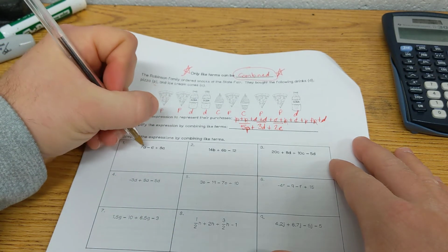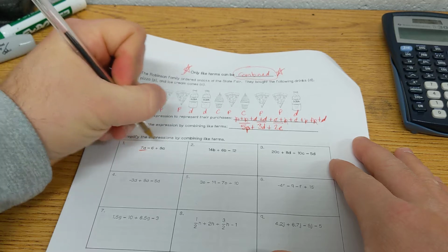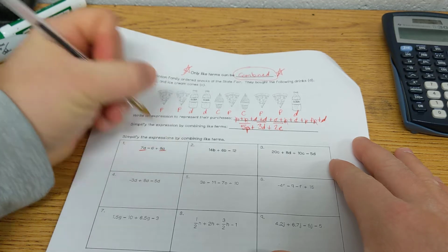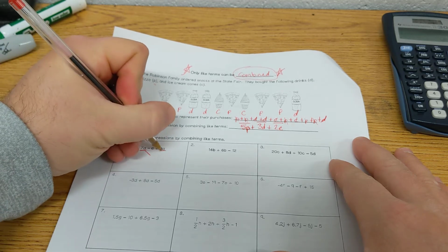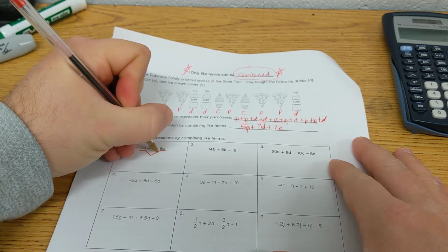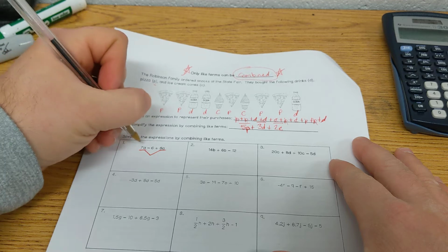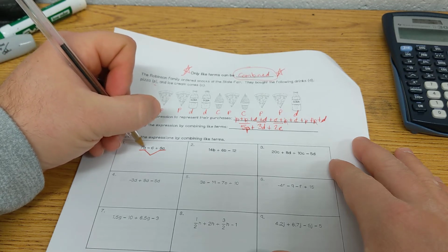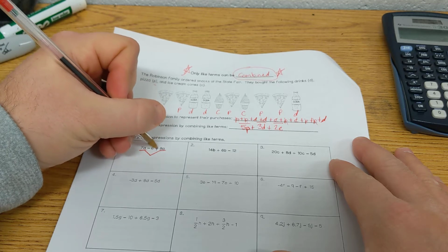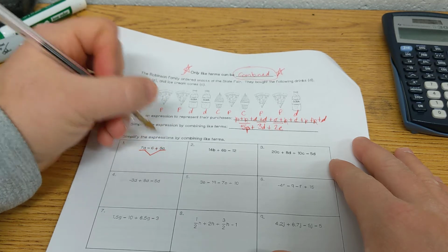So the like terms, we have 7A and 8A. These are like terms, so we will combine those first. There's nothing in front of this, so we're going to assume that this is a positive 7A, and this is plus 8A, so this is a positive.